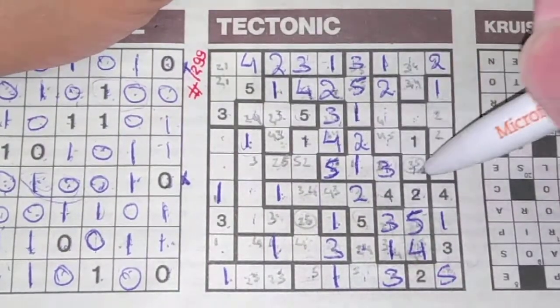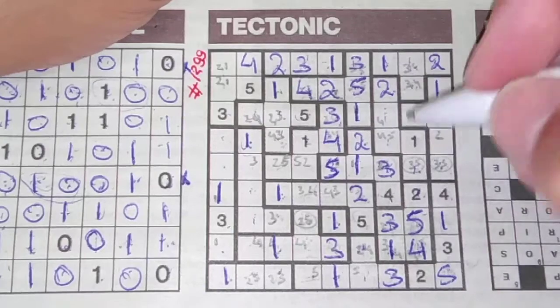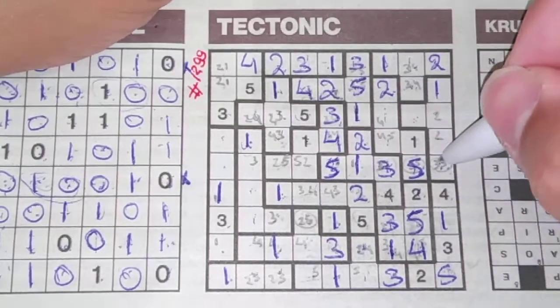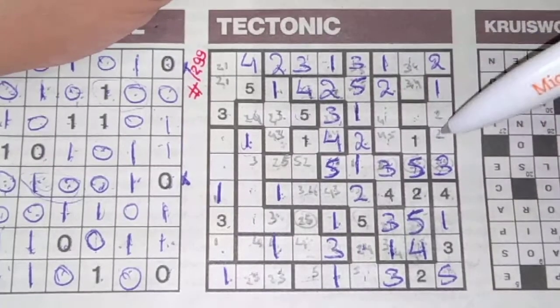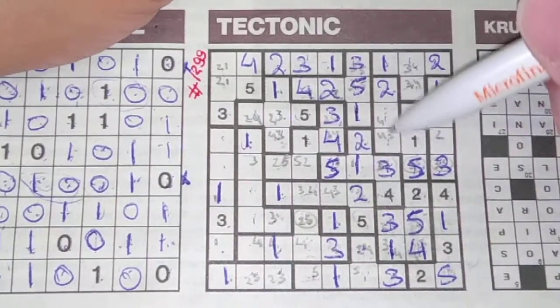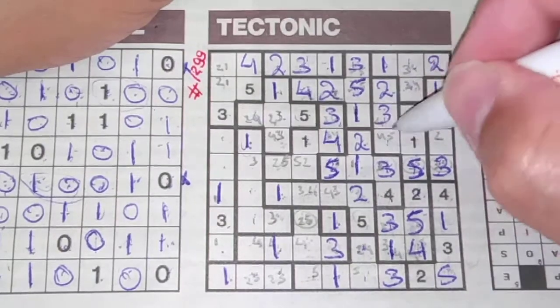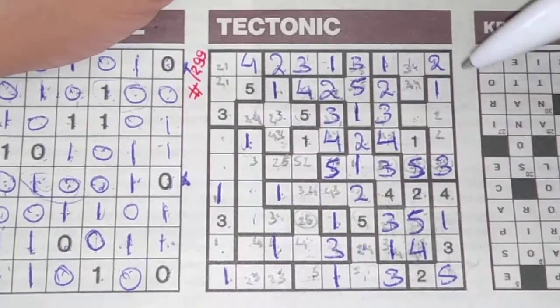We have a 3 here, so this cannot be a 3 anymore. This should be a 5. We have a 5 here, so this box should be a 3. So the 4 and the 3 are left in this area. We have a 3 here, no 3 there. 3 should be here, and the 4 goes there.